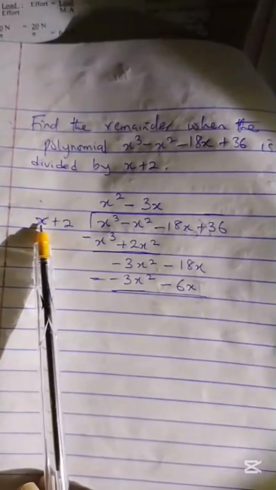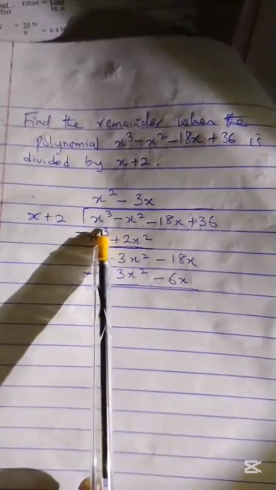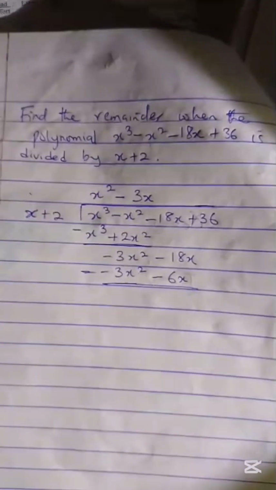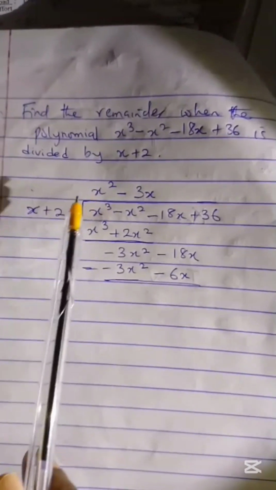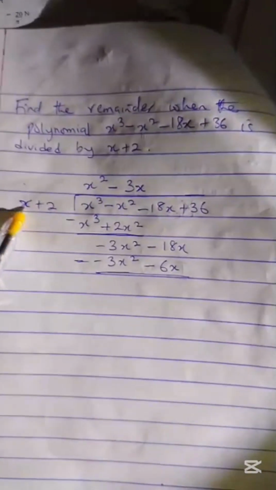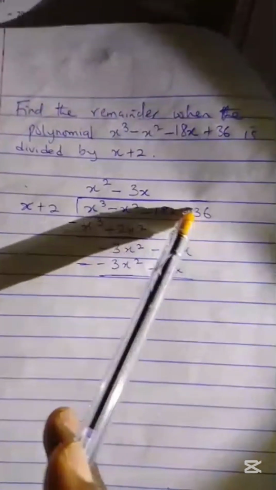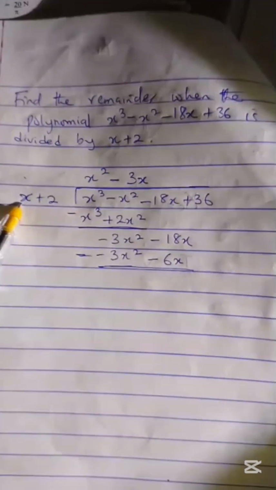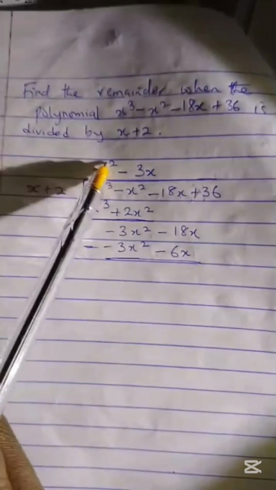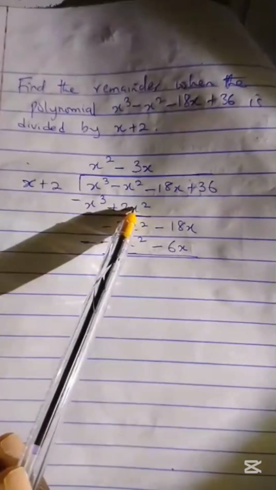So x divides into x cubed. X into x cubed should be x squared, right? So we put our quotient up here: divisor, polynomial inside the box, and quotient, the answer, on top there. Now we do multiplication. X squared times x will give you x cubed, and x squared times plus 2 will give you plus 2x squared.